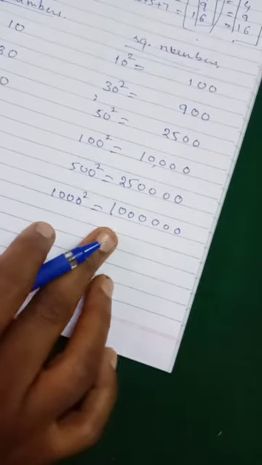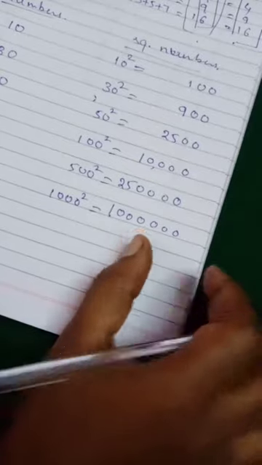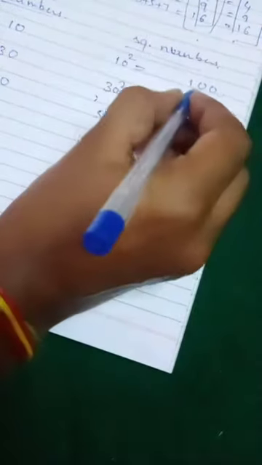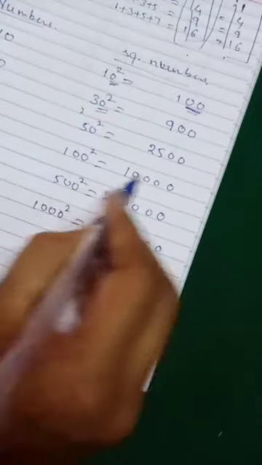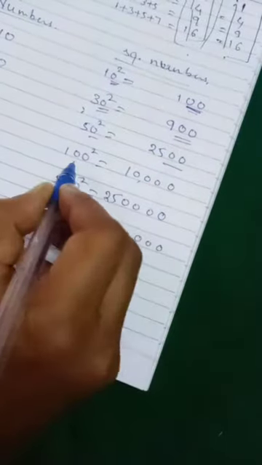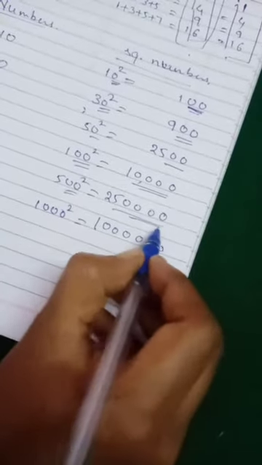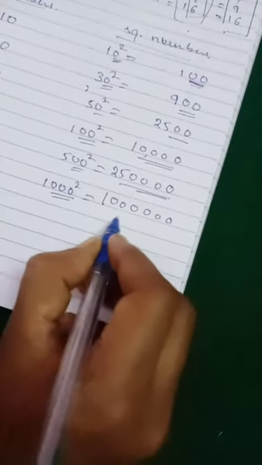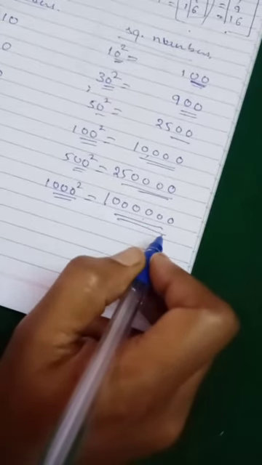The number of zeros at the end of the square number is double the number of zeros in the given number. So here there is only one zero, and the answer has double, two zeros. Here there are 2 zeros, but in the answer there are 4 zeros. Here there are 3 zeros, and in the answer we'll get 6 zeros.